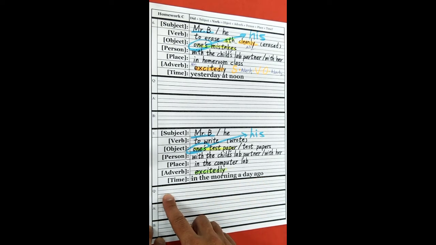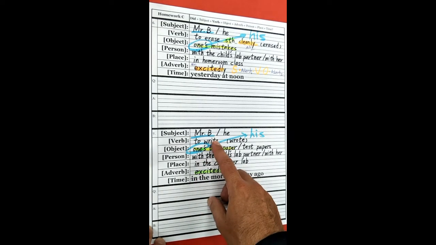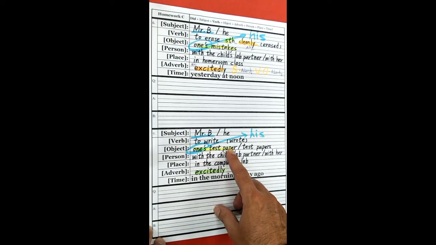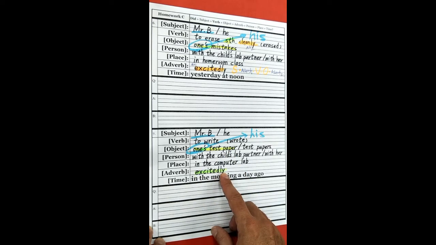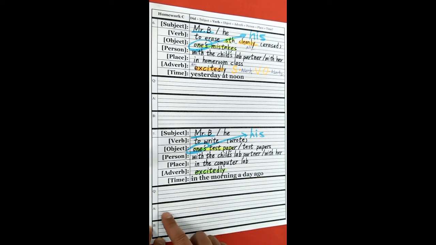Question, did Mr. B write his test paper excitedly with the child's lab partner in the computer lab in the morning a day ago?